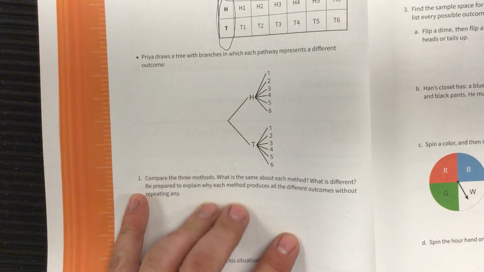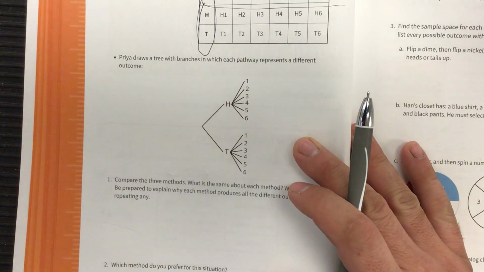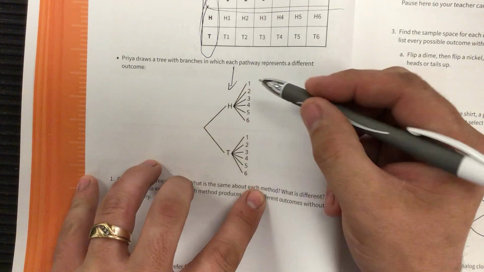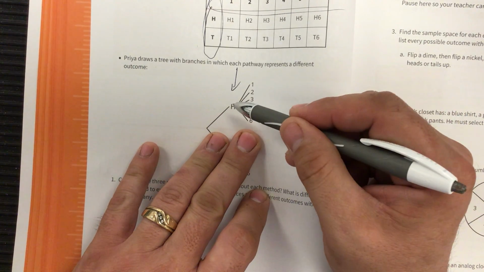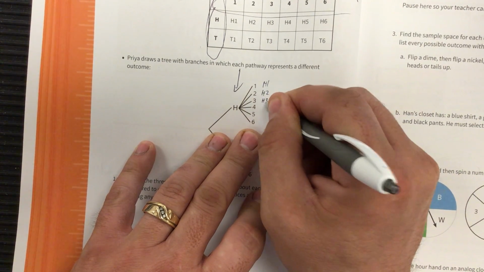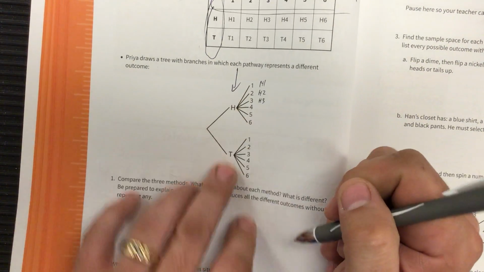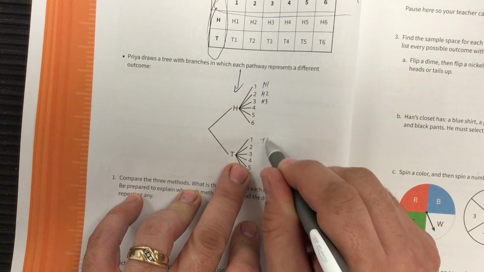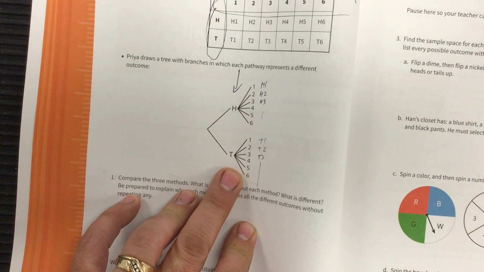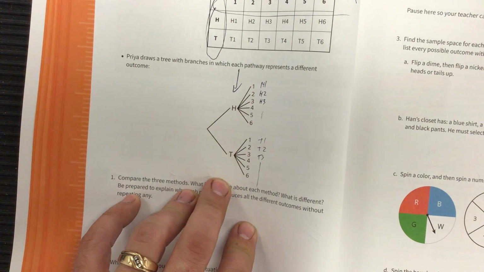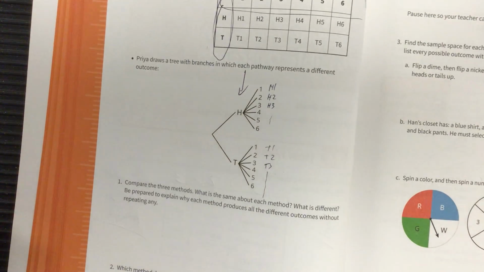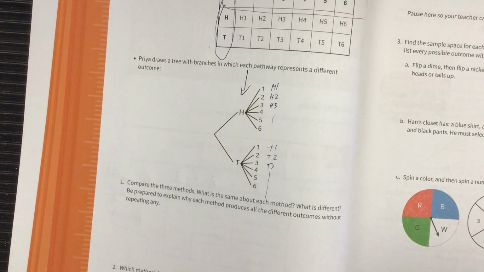Priya makes something called a tree diagram. Again, first outcome here, heads or tails. And then I can get a 1 through 6. So I would also finish this and write heads 1, heads 2, heads 3, and so on. Or I could roll a tails and a 1. Tails 1, tails 2, tails 3, and so on. How many different outcomes do we have there? 12. So the way you do it does not matter. You get the same answer.